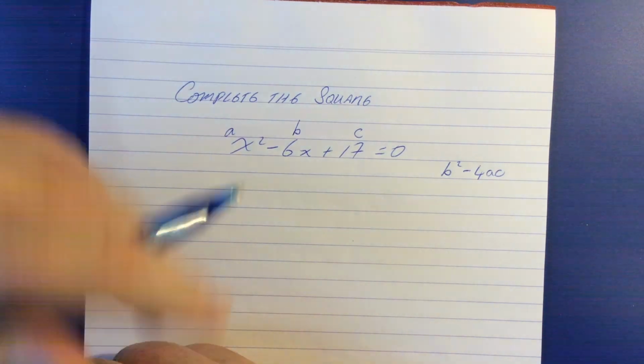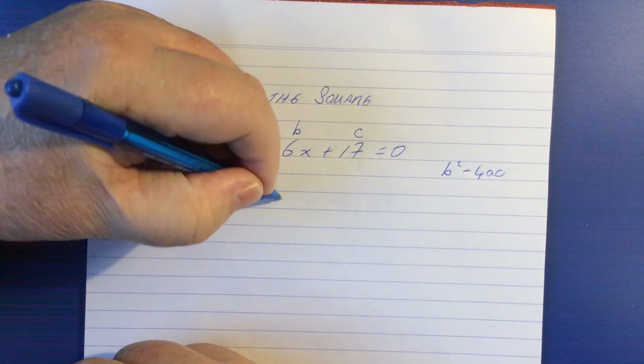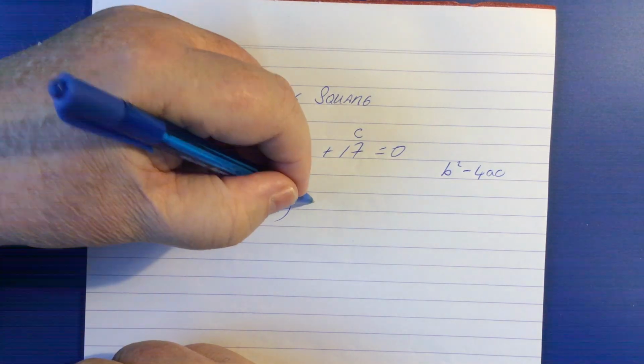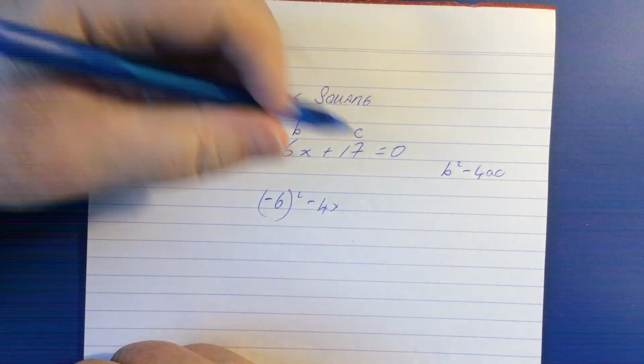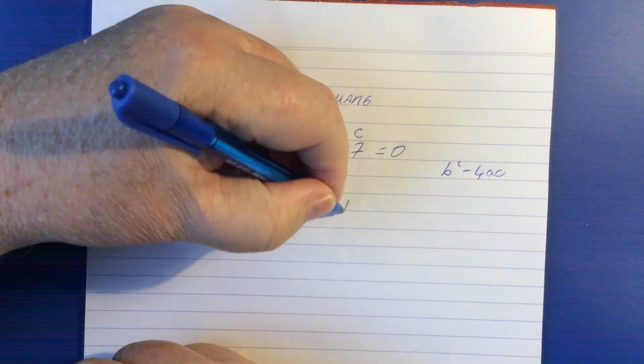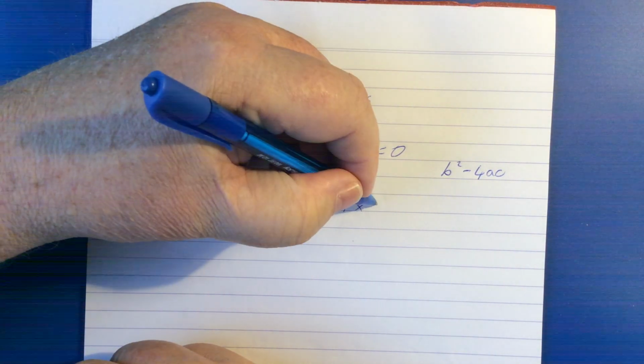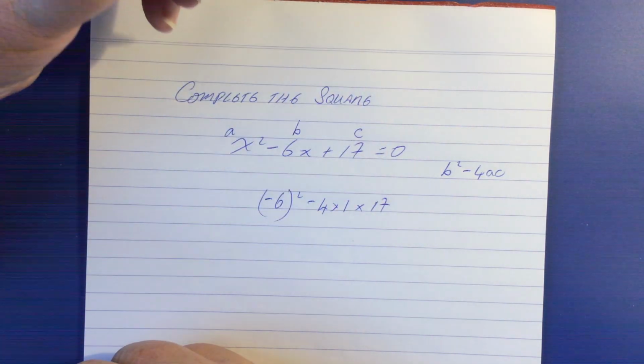So let's just see what we get. We get -6 squared, b squared, minus 4 times a, which is 1, times c, which is 17.